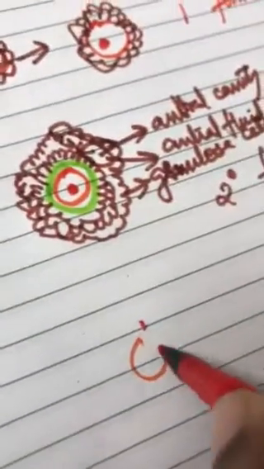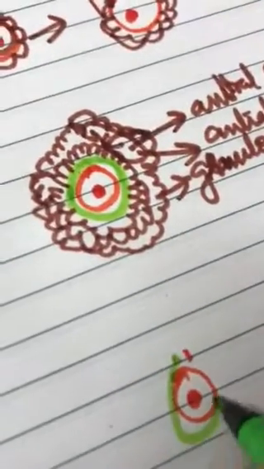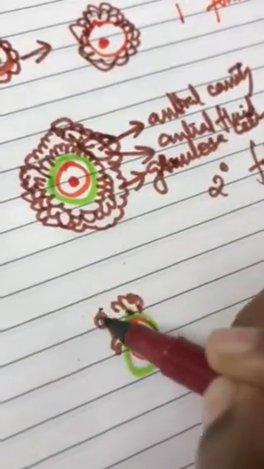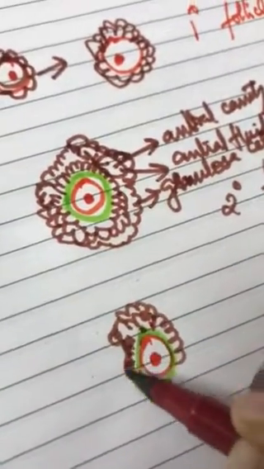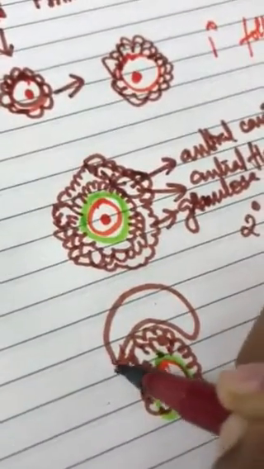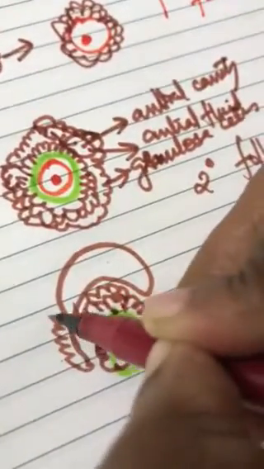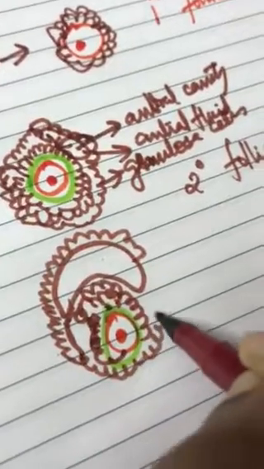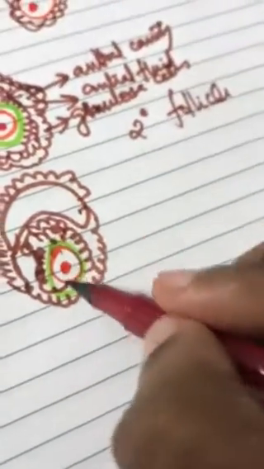After that, the antral cavity pressure is getting increased, more and more fluid is coming inside. Same thing, you will be getting the oocyte with the nucleus, and then zona pellucida is there, and then the granulosa cells are getting multiplied. This oocyte is pushed towards the periphery because a big cavity is being formed. The cavity is very big, so it pushes the oocyte to the periphery. That is the point.